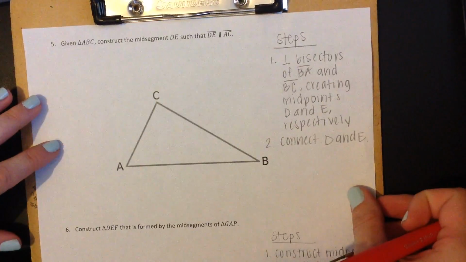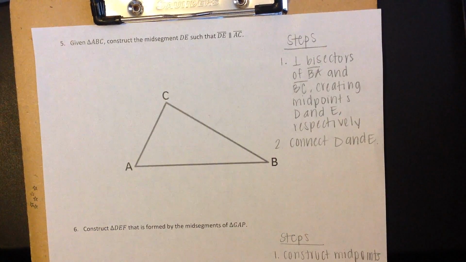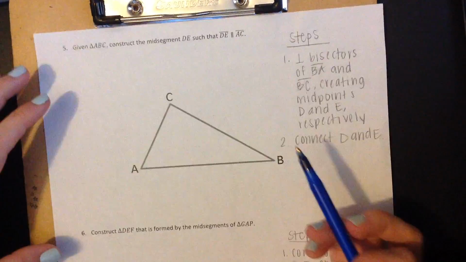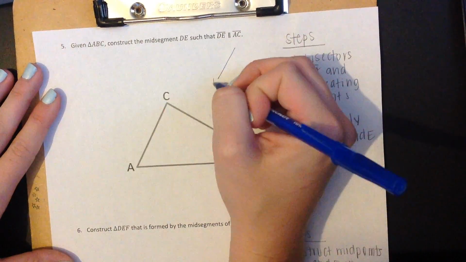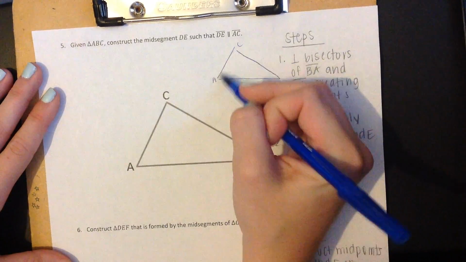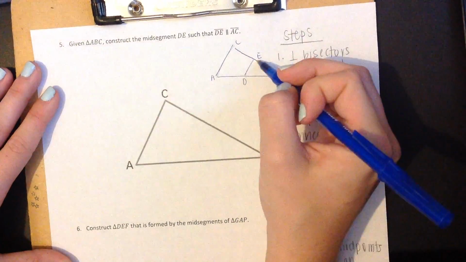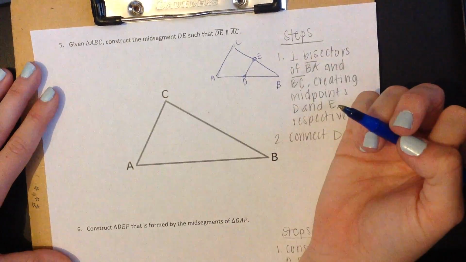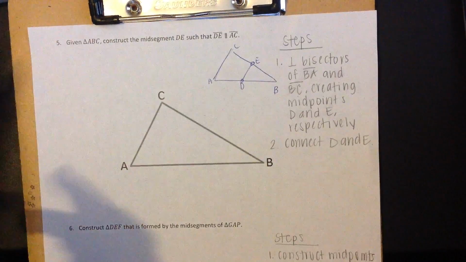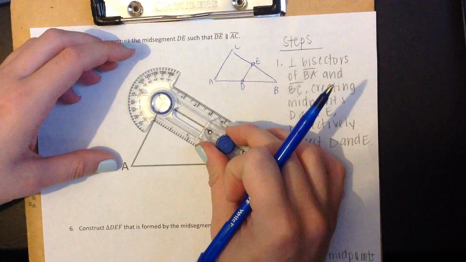The next construction that we have here asks us to construct a mid-segment DE such that DE is parallel to AC. So if we sketch this out to see what this would look like in the end, AC is hanging out along this left-hand side with B way over here. And if we want AC and DE to be parallel, then that means we need midpoints D and E, because after all, a mid-segment connects midpoints together. So again, we're doing that same construction that we just did in number 4, where we're creating midpoints of 2 different line segments.